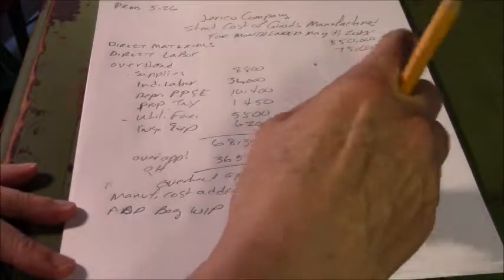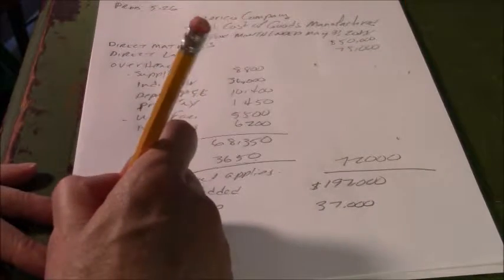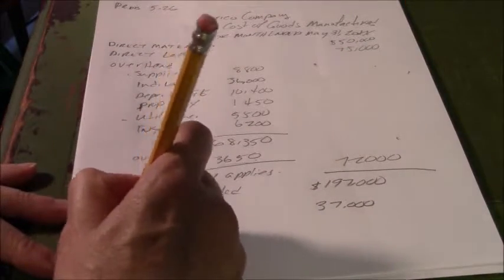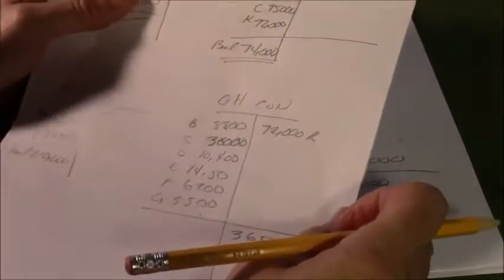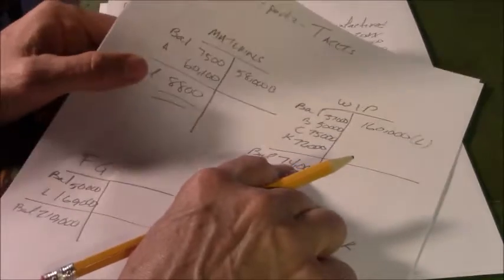Beginning inventory plus what you made minus ending. Subtract ending work in process, 74,000.